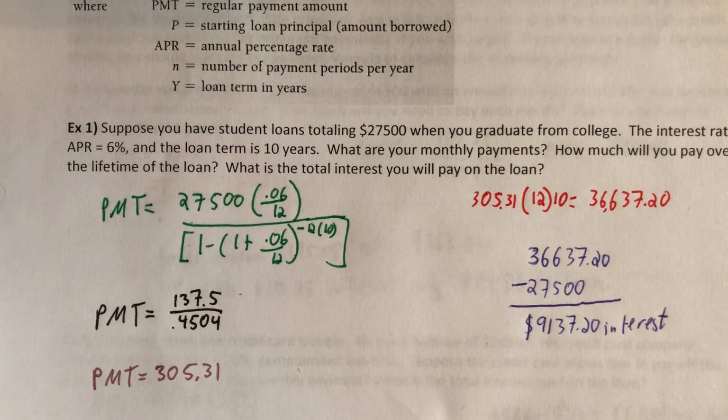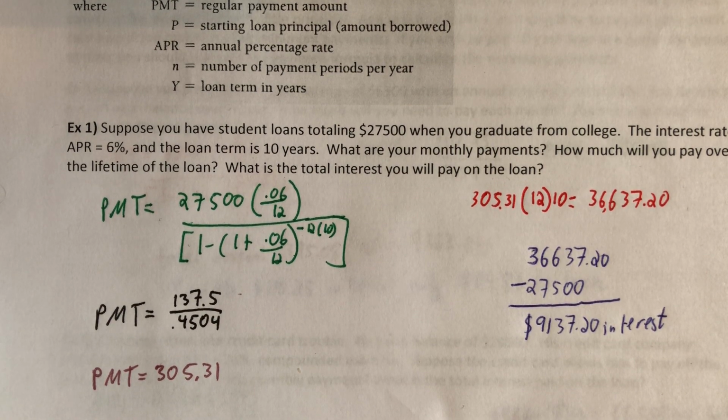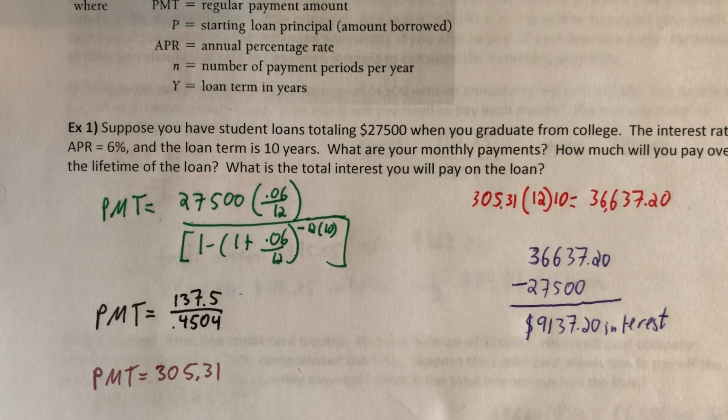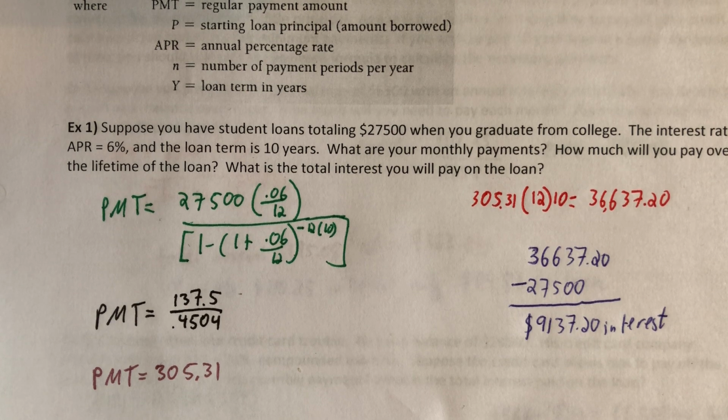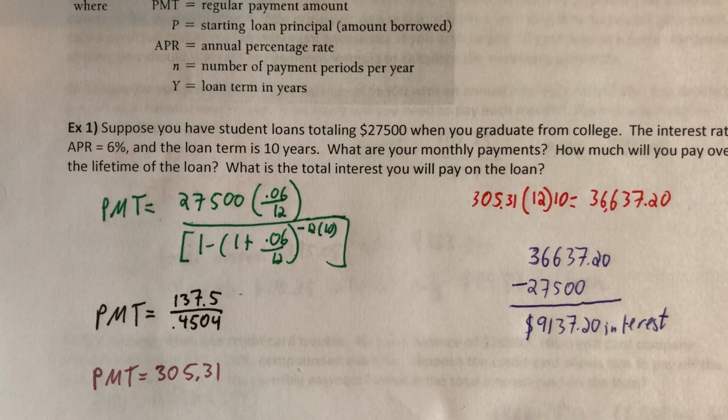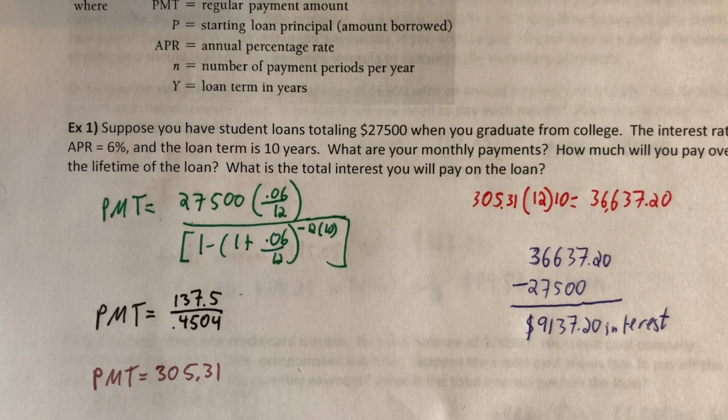So plugging everything in, 27,500 would be our principal. 0.06 divided by 12 would be our interest rate divided by the number of payments. That is because, as much as they would love to charge you 6% a month, they're not going to. They're going to charge you 6% over the year. So if you take 0.06 and divide it by 12, it's 0.5%. So they're actually charging you 0.5% per month. That's where that comes from.